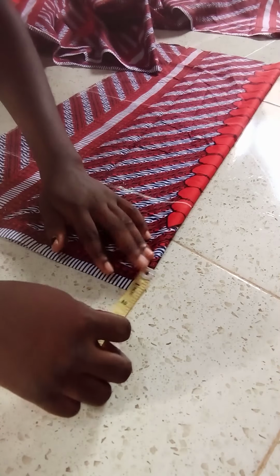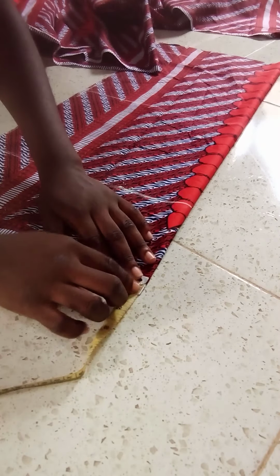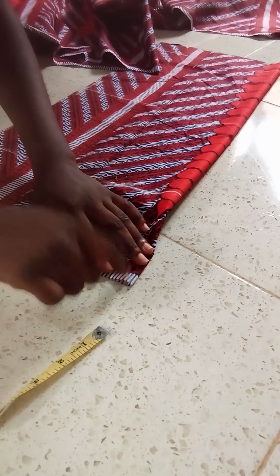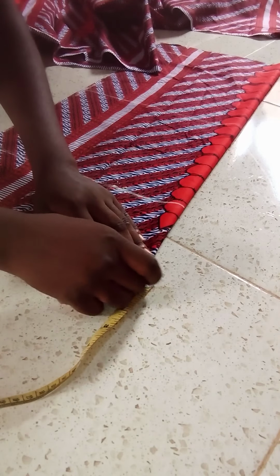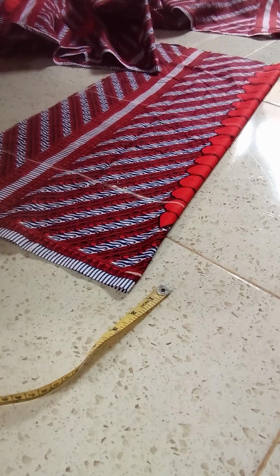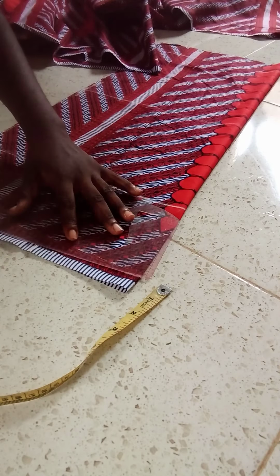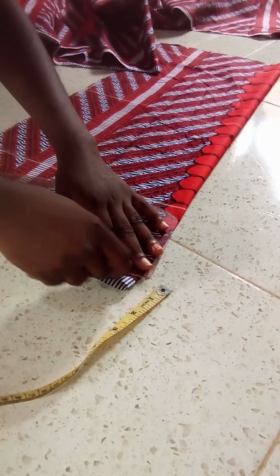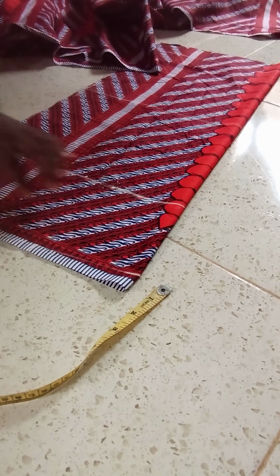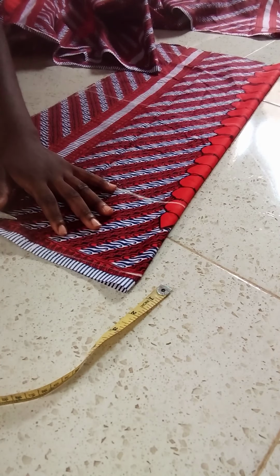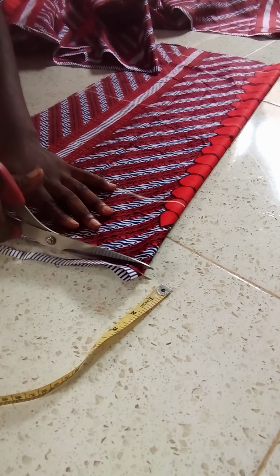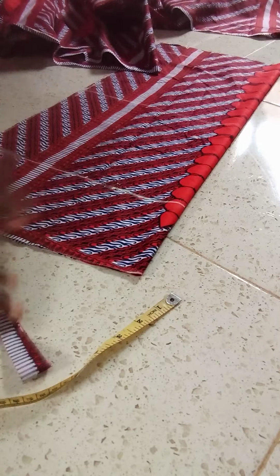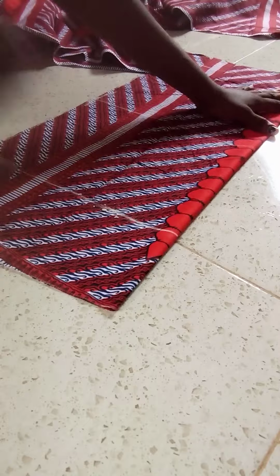So from here you come in by 1 inch, come down by 1 inch on this middle part, then connect to this open edge like this, to have a very neat and nice band, so that it will not just look straight, it will stand firm on the waist area.